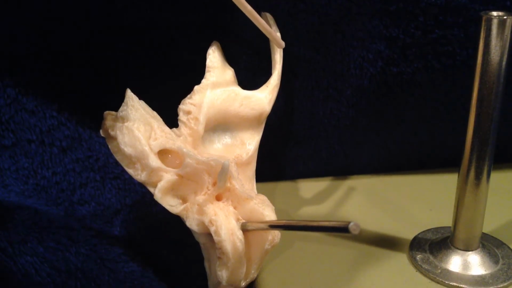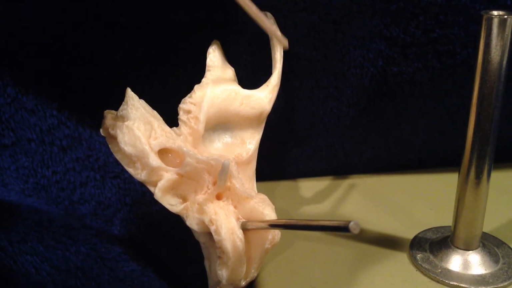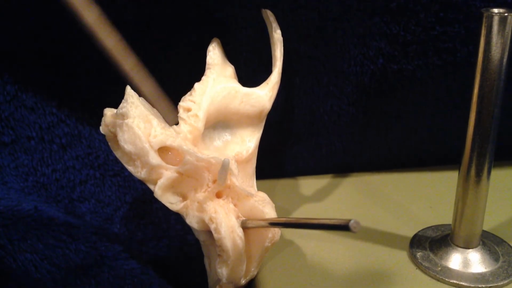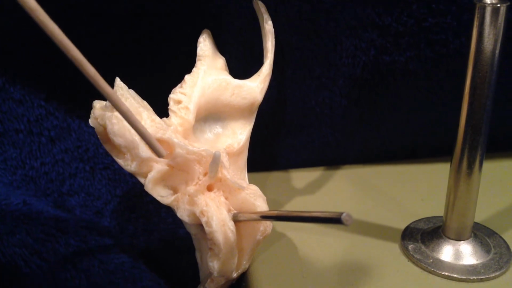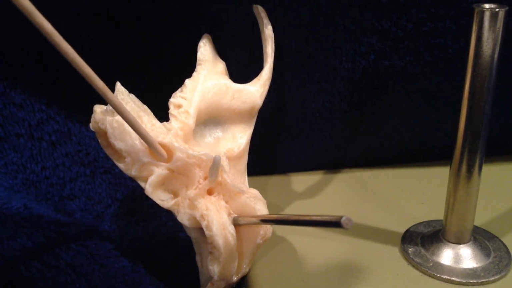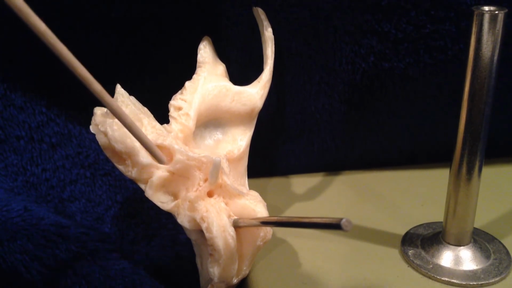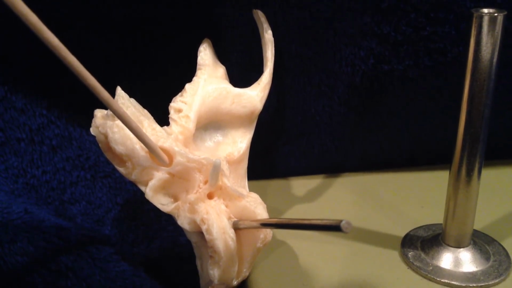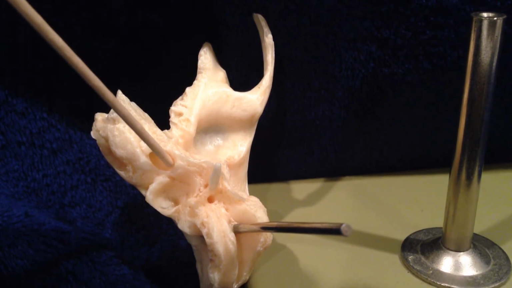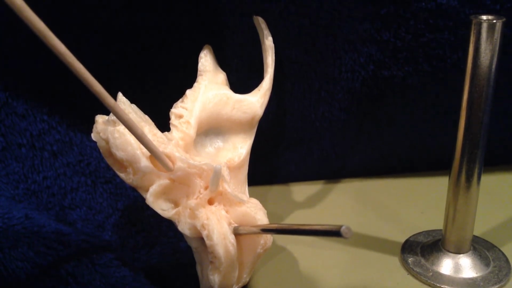Looking at the temporal bone in an inferior view, we have the zygomatic process right here, the styloid process right here, the jugular foramen, and our next topic, the carotid canal. The carotid canal is anterior to the jugular foramen. In the cranial cavity, the internal carotid artery passes through. This artery is the main artery for the brain.